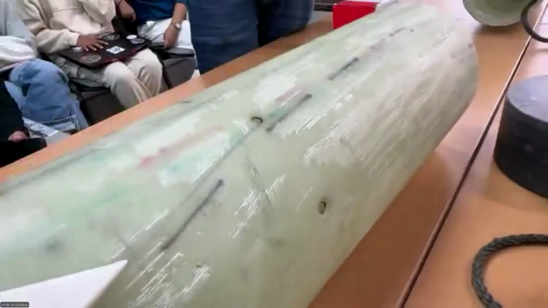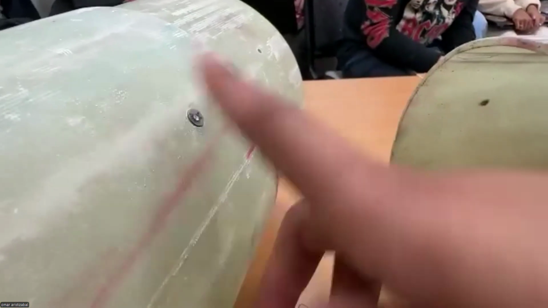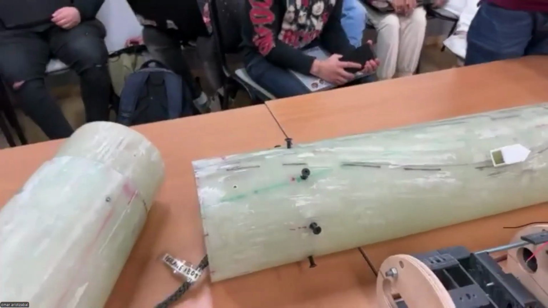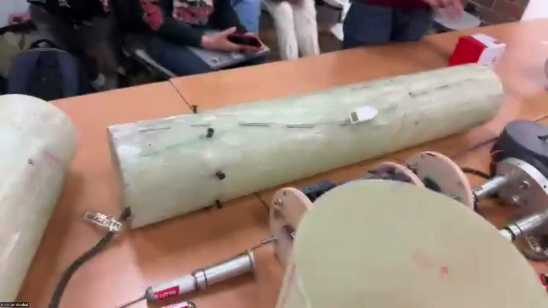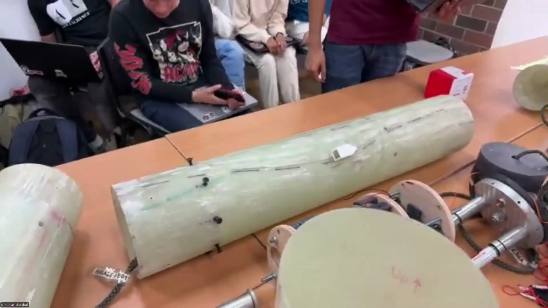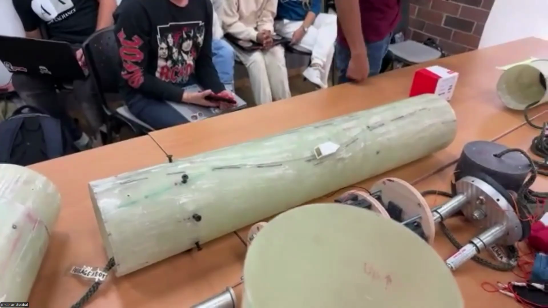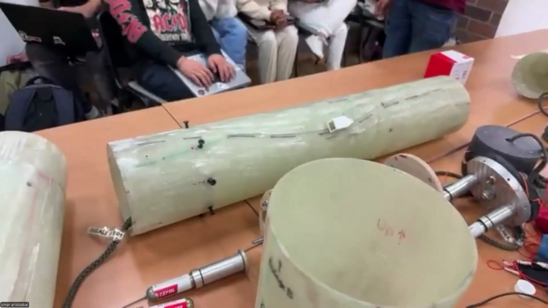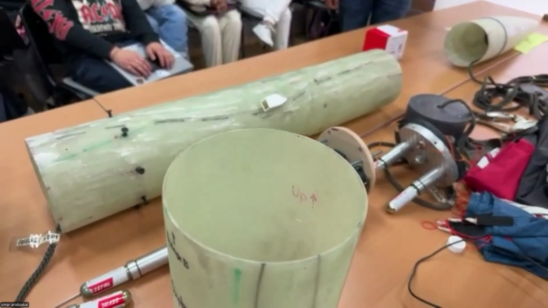It's kind of hard to see on camera. Yeah, I can see it. You can see here we have the screws on, and you can see that they lay flat on the airframe surface. All of this was with the objective of keeping a smooth surface on all the rocket, to minimize drag as much as possible. Okay, great.